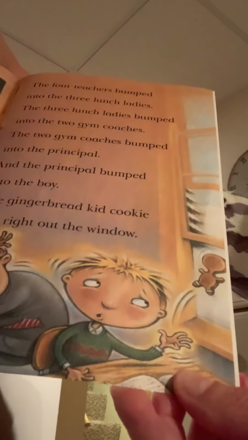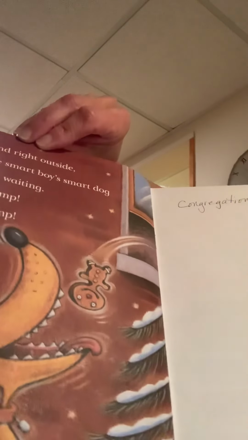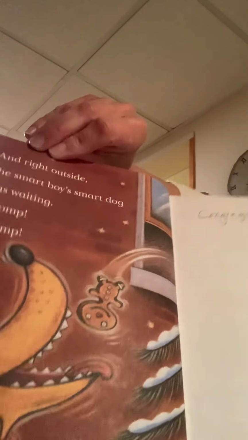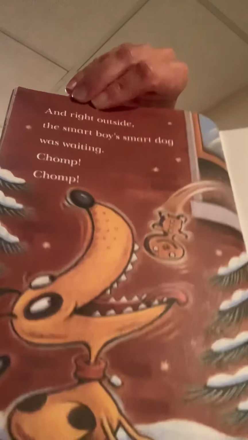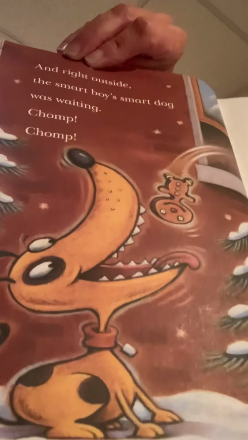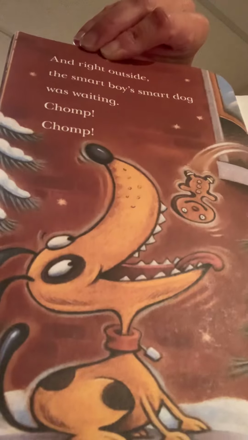So did he get away after all, boys and girls? What do you think? And right outside, the smart boy's smart dog was waiting. Chomp, chomp. And that's the end of the story.